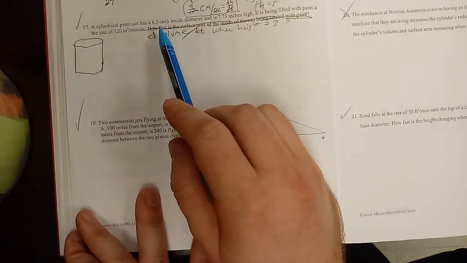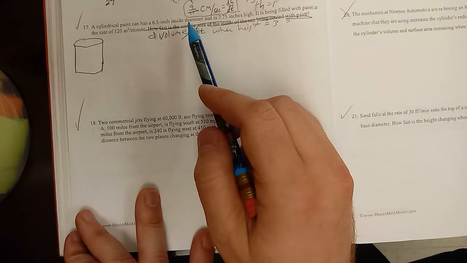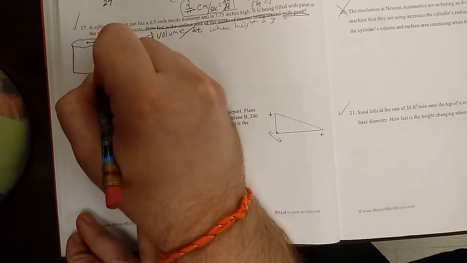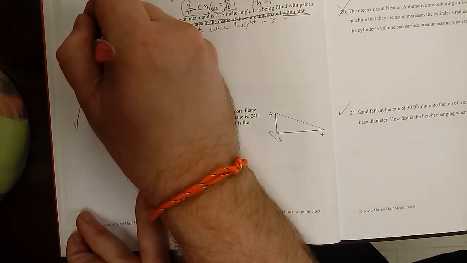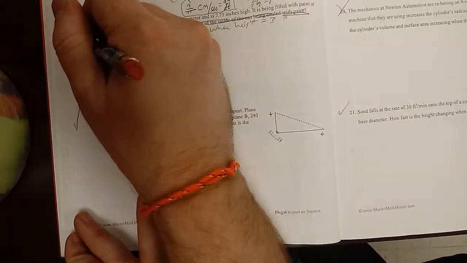Cylindrical paint can has a 6.5 inch inside diameter. Well, okay, the diameter is 6.5, so what's the radius then? If the whole thing is 6.5, then we'll divide that by 2 to get the radius, so 3.25. 7.75 inches high, okay.